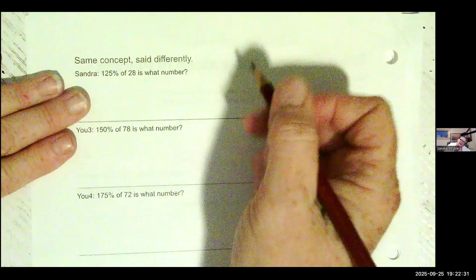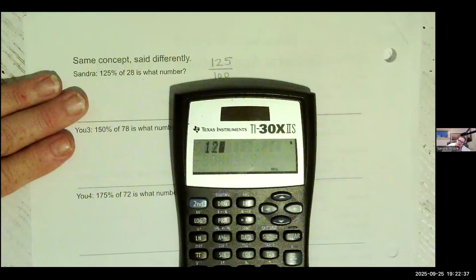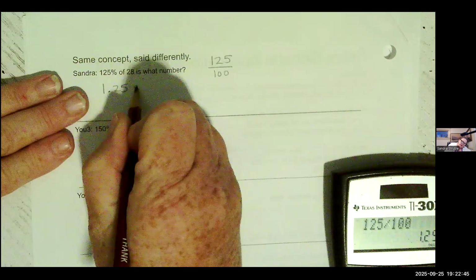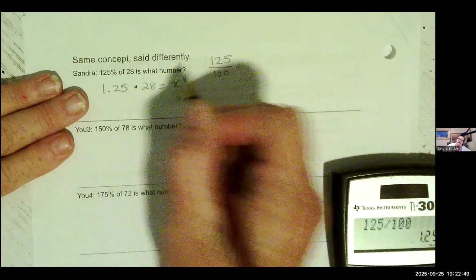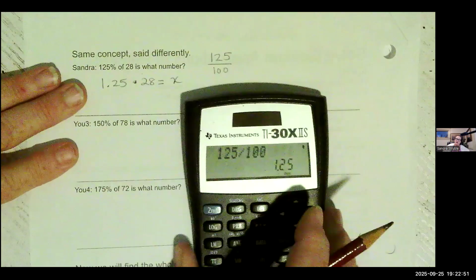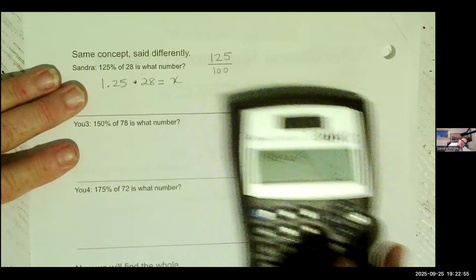So again, take that percent, turn it into a decimal by dividing, and 125 divided by 100 is 1.25. Of is times, 28, is means equals, and what number is X? So now we just need to multiply 1.25 times 28. And I got 35.